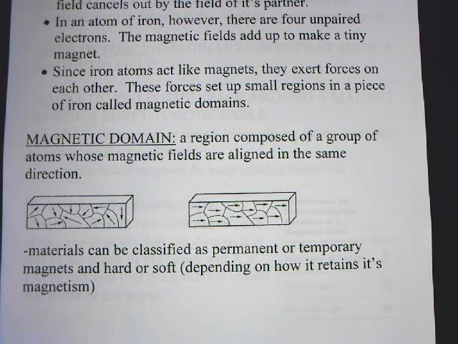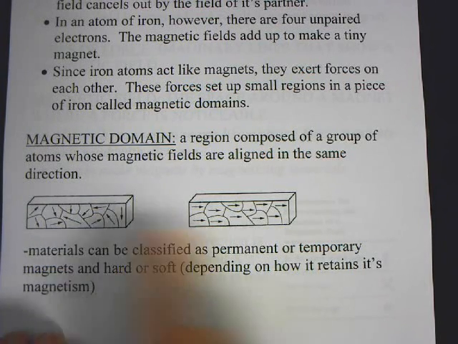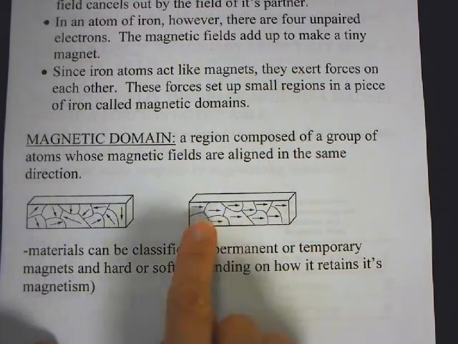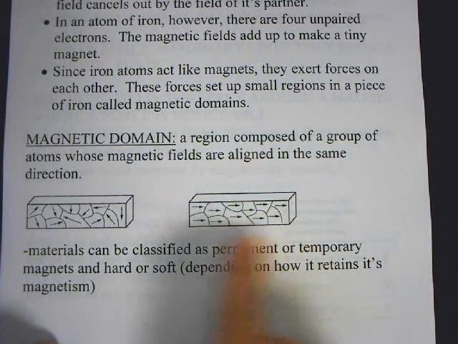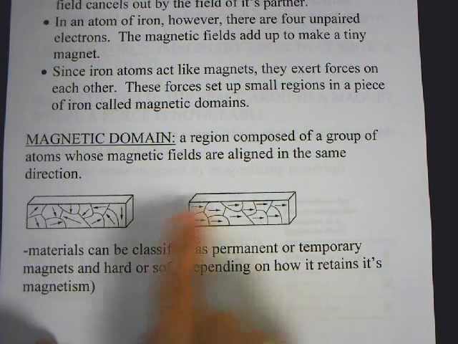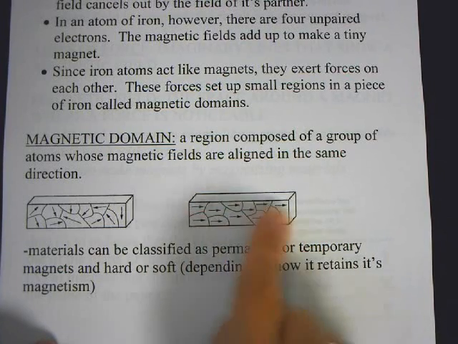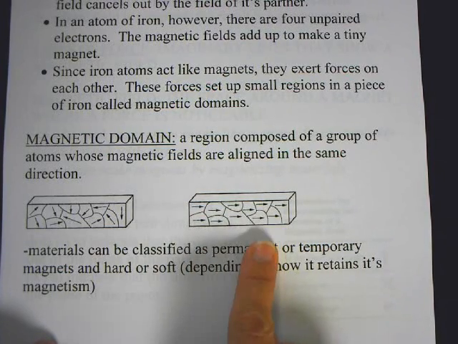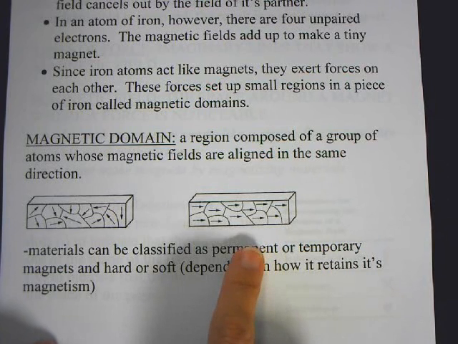So remember, magnetism goes all the way down to the rotation of the electrons within the atom. Your book kind of skips over that part, so your book goes right to magnetic domain. Things are magnetic when it looks like this, when all the atoms are lining up in the same direction, but it's caused by the rotation of the electrons.